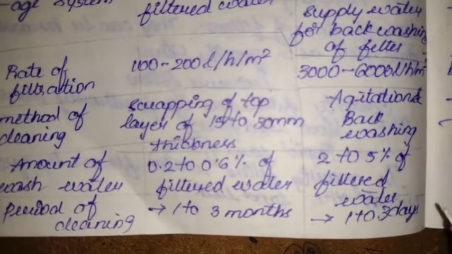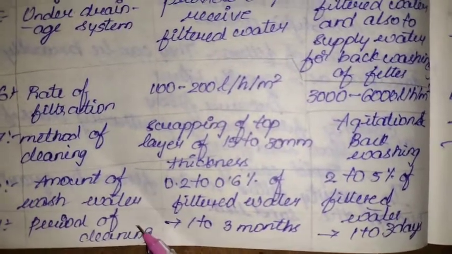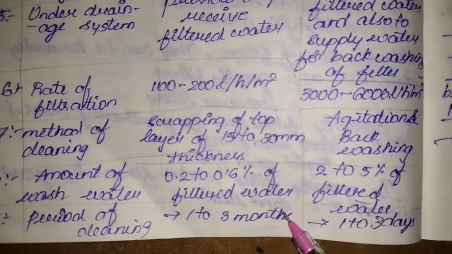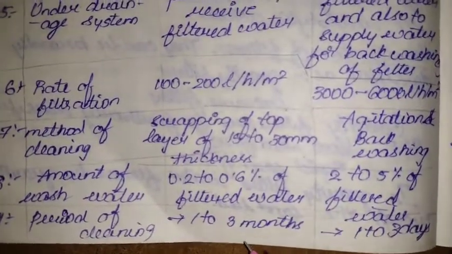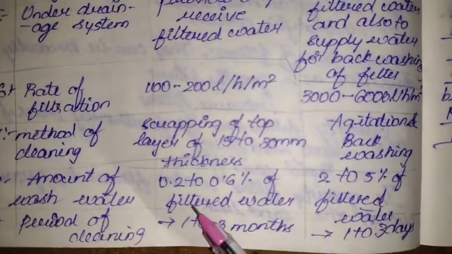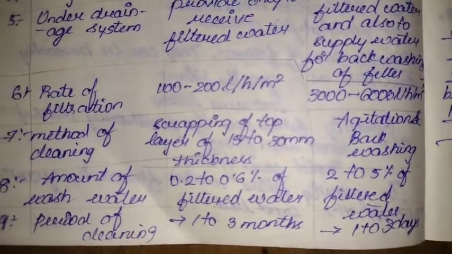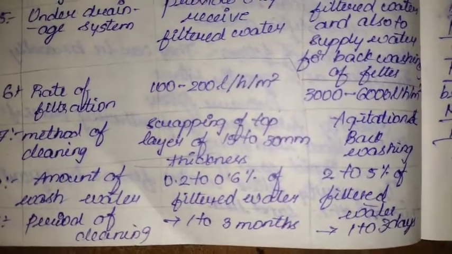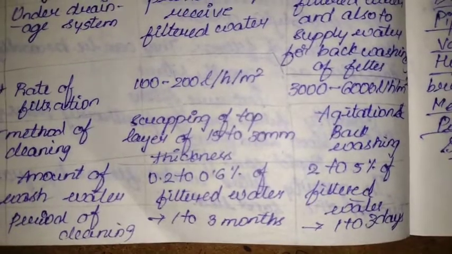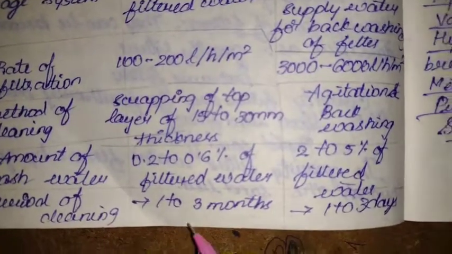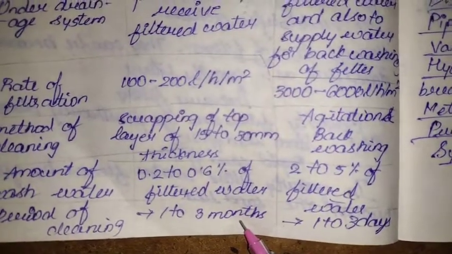that has been filtered. Okay, period of cleaning: 1 to 3 months. For every 1 to 3 months we have to clean that. But for rapid sand filters, we have to clean for every 1 to 3 days. 1 to 3 days, and here we have 1 to 3 months.